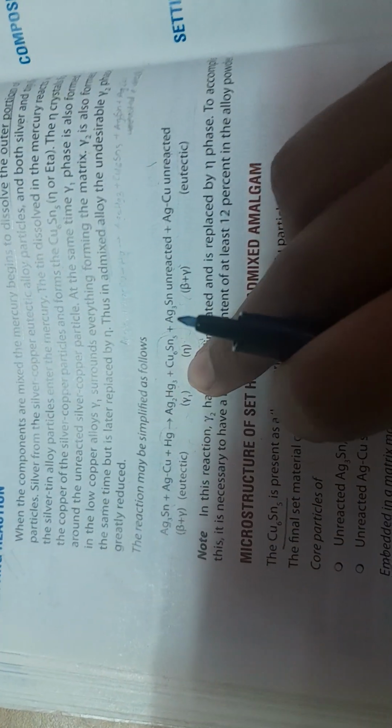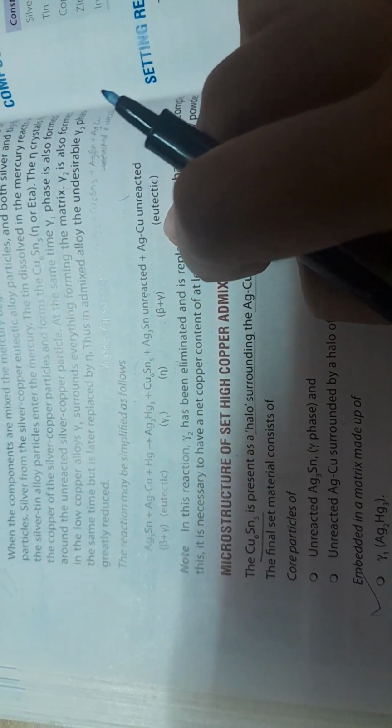Ag3Sn, that is beta plus gamma, AgCu which we call eutectic, plus Hg forms Ag2Hg3, Cu6Sn5, plus unreacted Ag3Sn and unreacted AgCu. You just have to remember these names: AgSn, AgCu. Then the mercury comes and dissolves it.